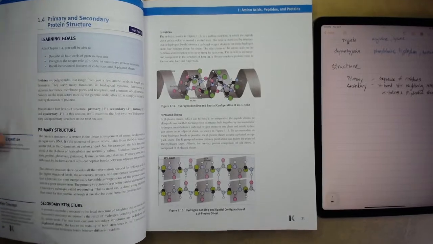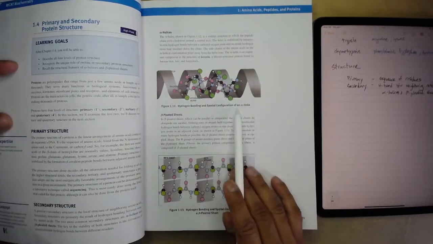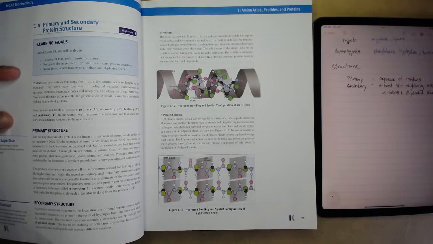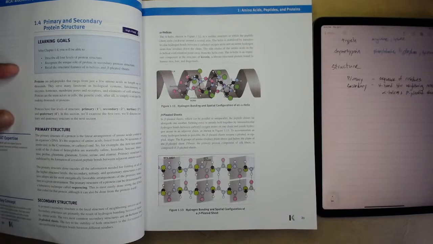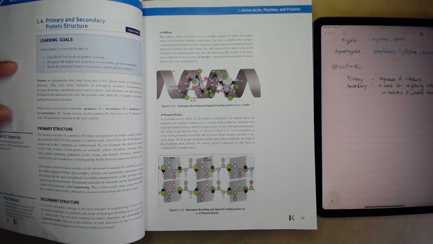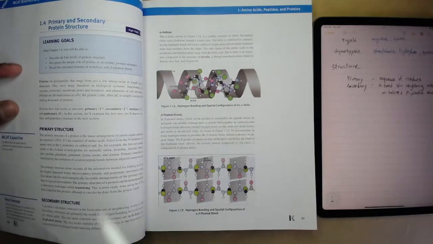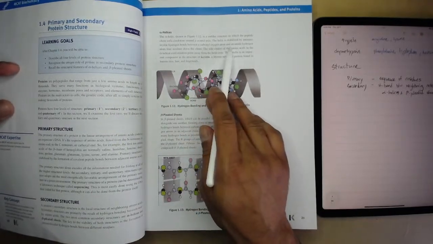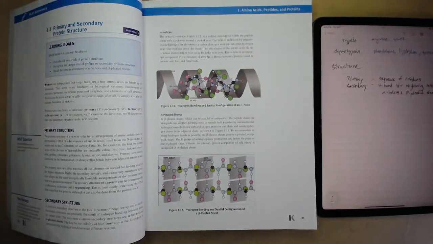All right. Alpha helices. The alpha helix, shown in figure 1.12, is a rod-like structure in which the peptide chain coils clockwise around a central axis. The helix is stabilized by intramolecular hydrogen bonds between a carbonyl oxygen atom and an amide hydrogen atom, 4 residues down the chain. The side chains of the amino acids in the alpha helical conformation point away from the helix core.